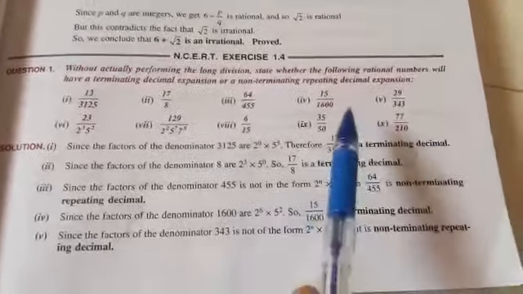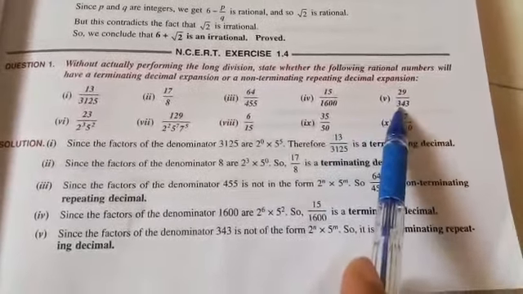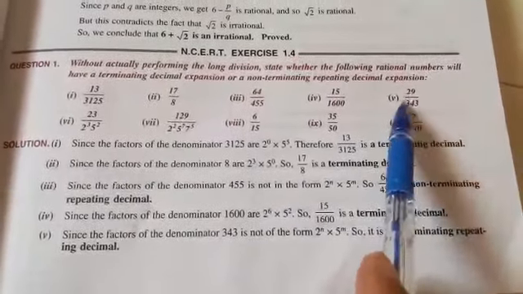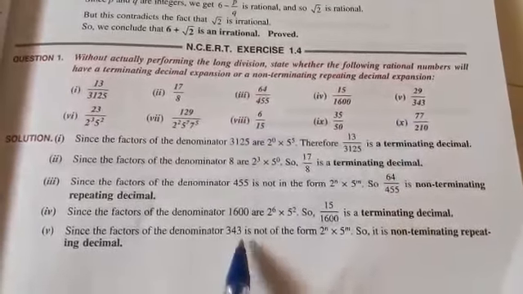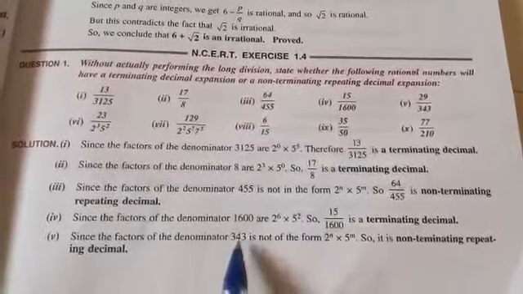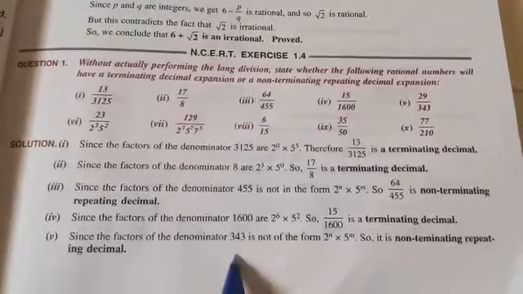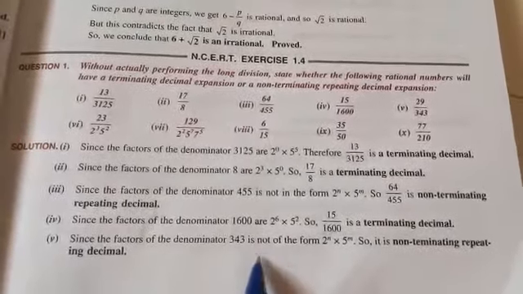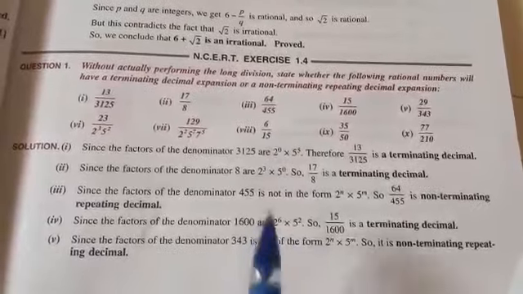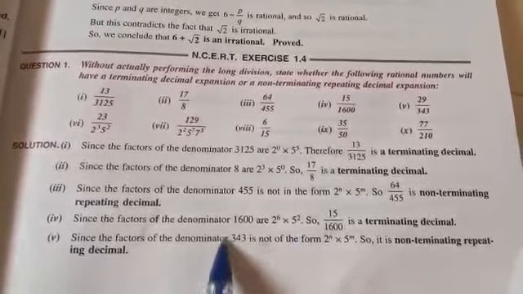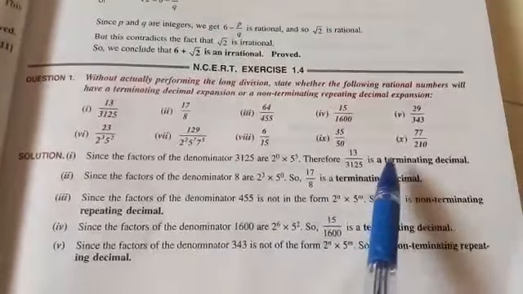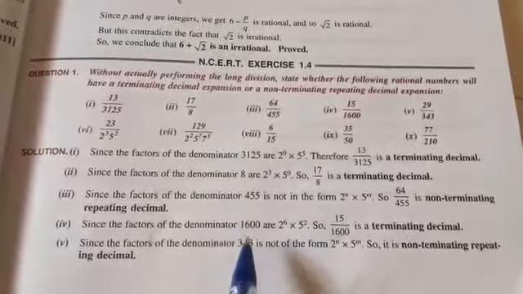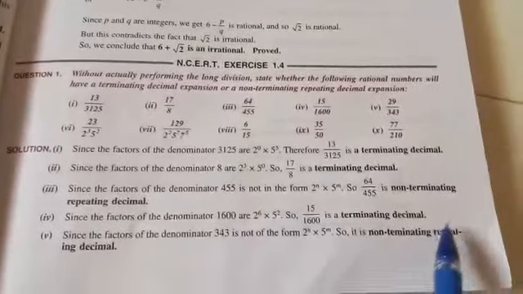So next, fifth question, 29 by 343. The denominator is 343. It is already in simplest form. Take 343 and do prime factorization, you will get 7 into 7 into 7. So there are no 2 and 5, but other than that we have 7 in this prime factorization. We should have only 2 and 5 to become terminating decimal, but we have 7 here. So it is non-terminating repeating decimal.